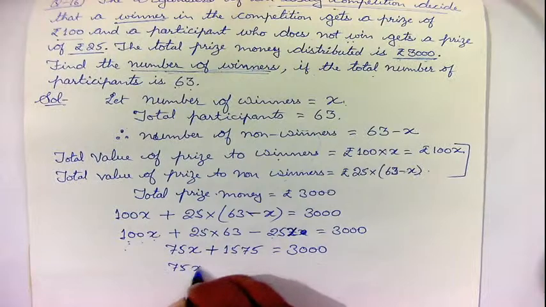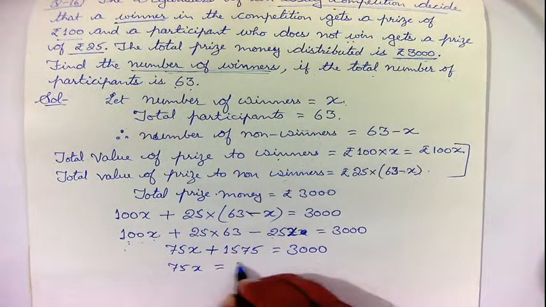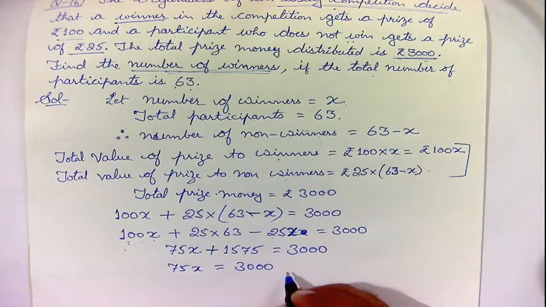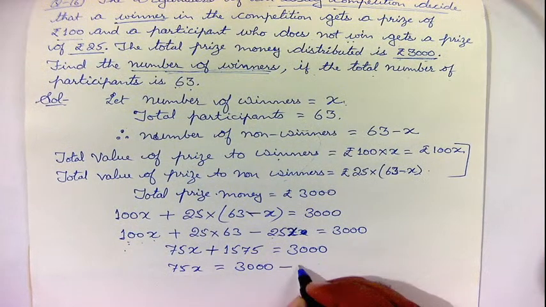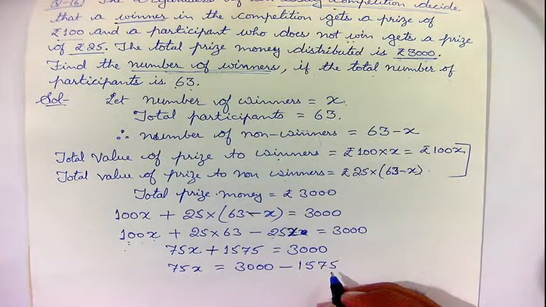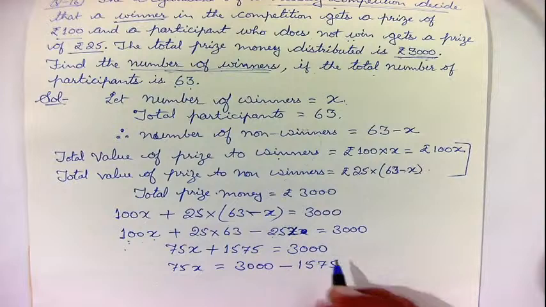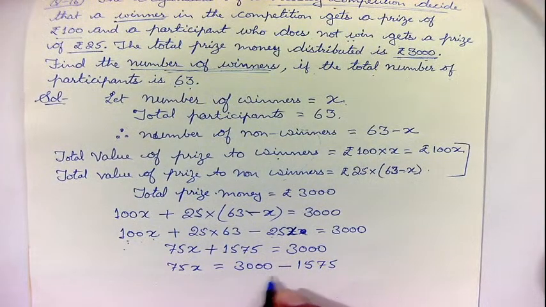So 75x equals 3000 minus 1575. So this is what we get.